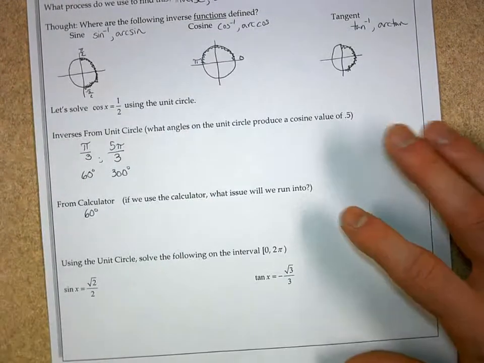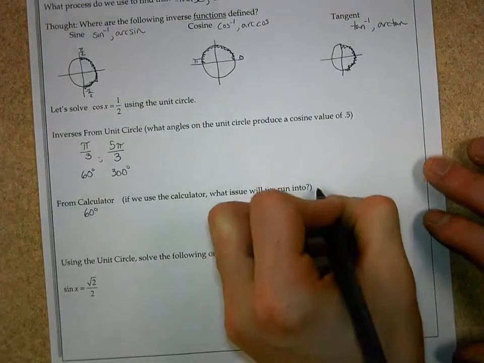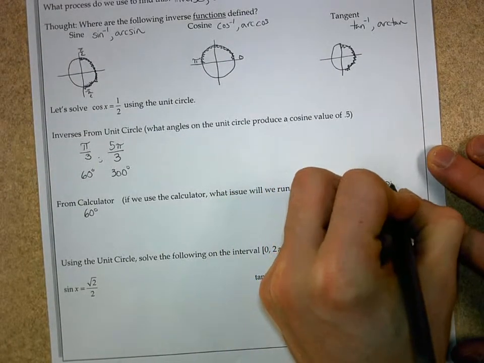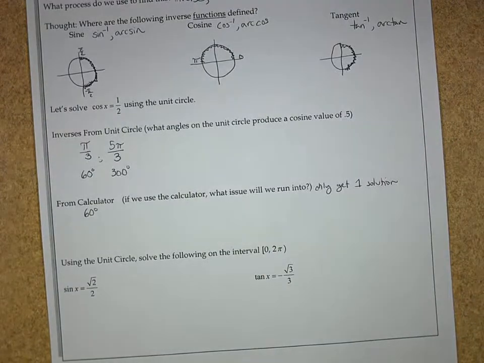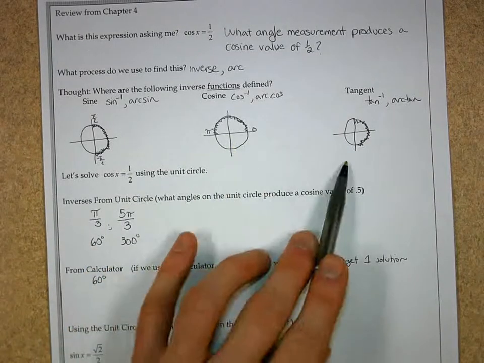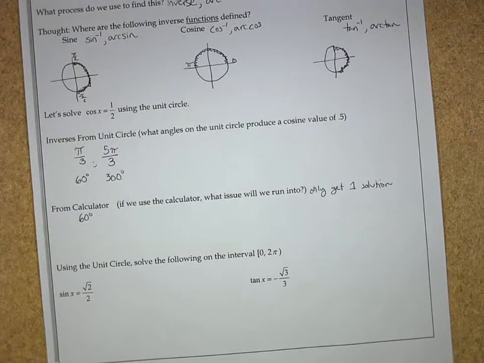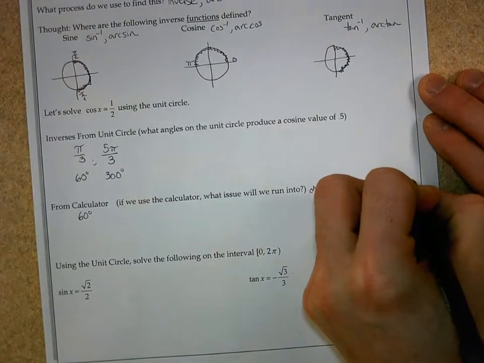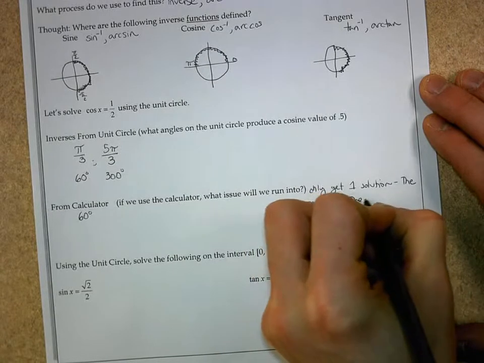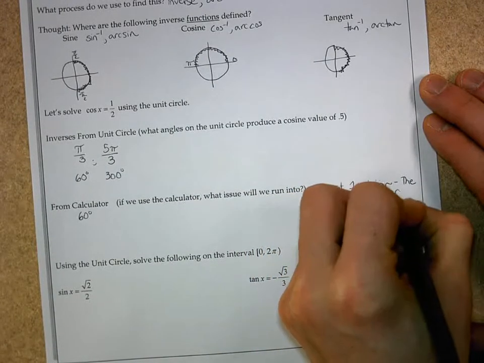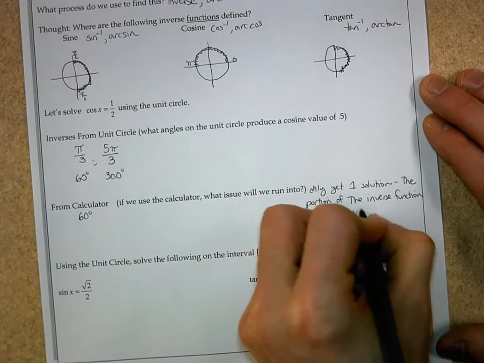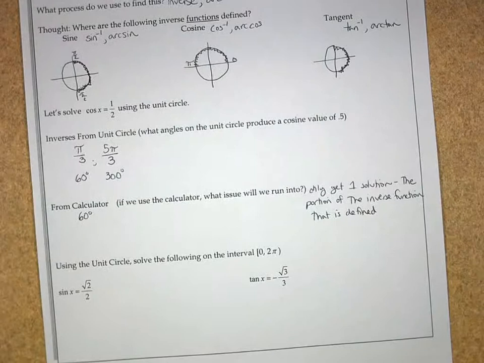So if we use the calculator, what issue do we run into? We're only going to get one solution. And the one solution is going to be from whatever quadrant the cosine inverse or the tangent inverse or the sine inverse is defined in. So we only get one solution from the portion of the inverse function that is defined.